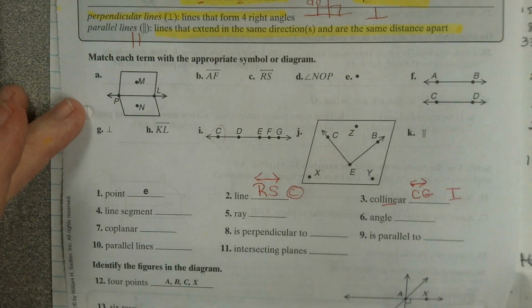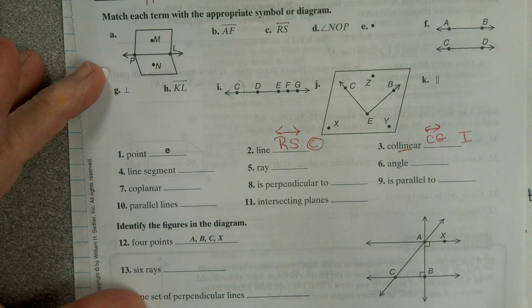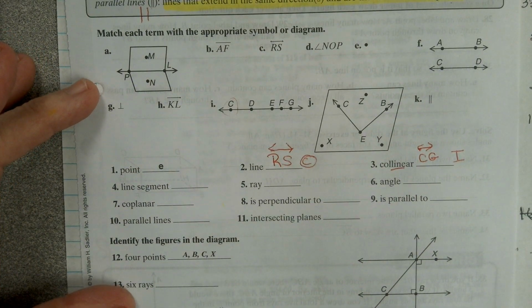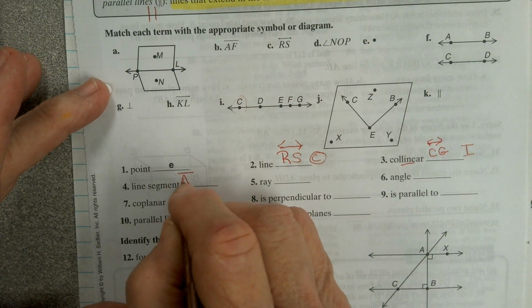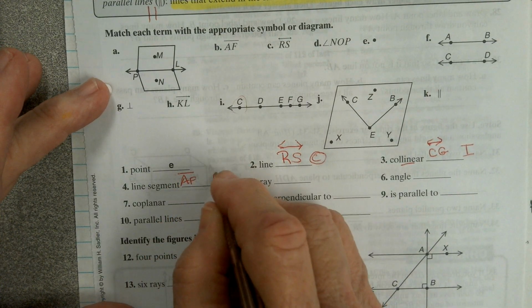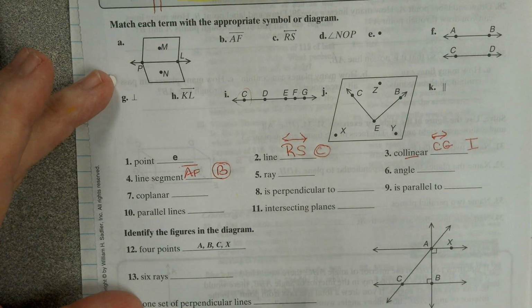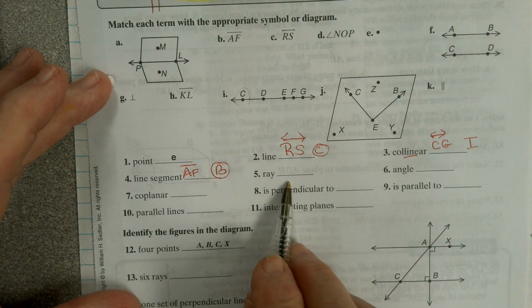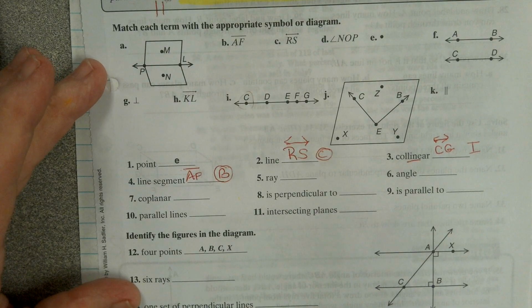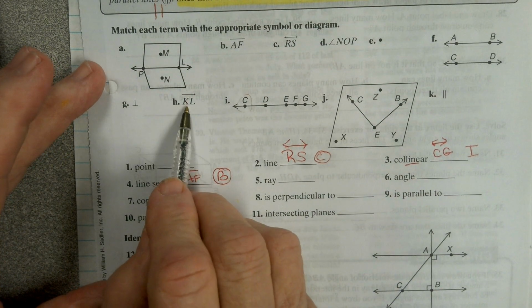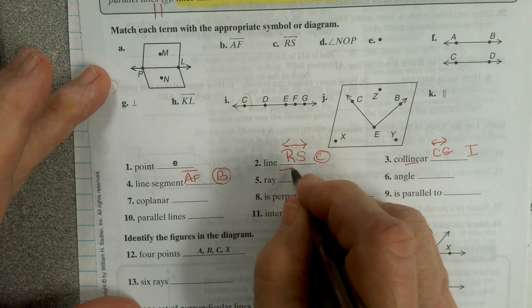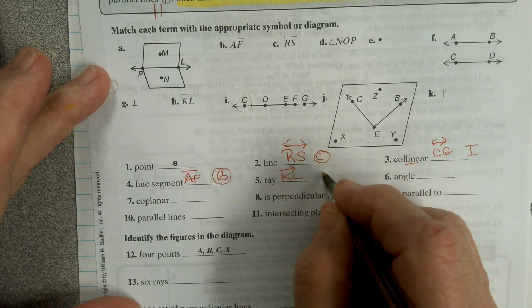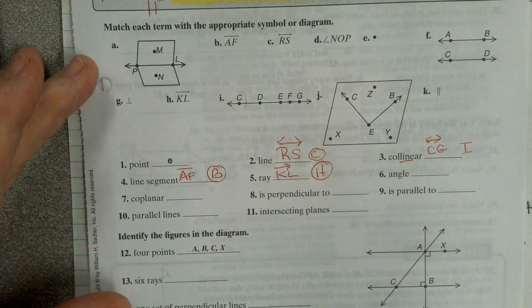Which one represents a line segment? AF. You're right. Here's line segment. So that's going to be segment AF, which is the letter B. Ray, which one represents ray? The KL. You're right. Here's the ray symbol. So that is the KL, which is the H.